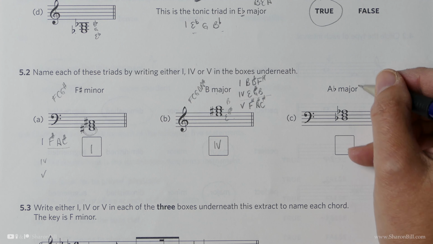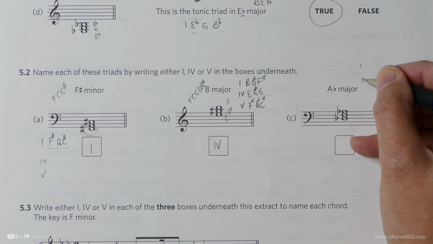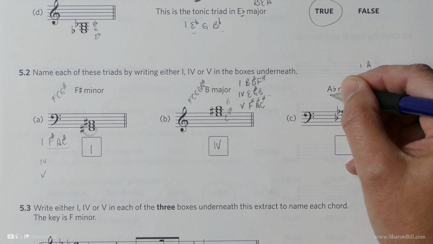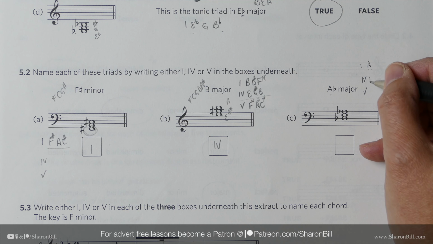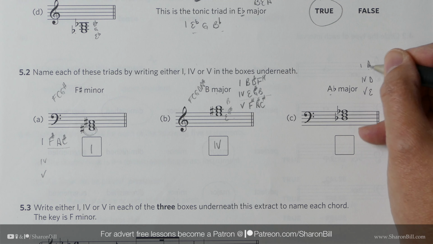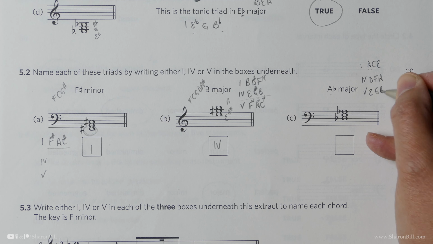And then here we do the same again in A flat major. 1, 4 and 5 are going to be our options. A flat is our tonic. We'll worry about the flats in a moment. A flat, B flat, C, D flat is the fourth, the subdominant, and E flat is the fifth, the dominant. Build your triads. A flat, C, E flat, D flat, F, A flat, E flat, G, B flat.